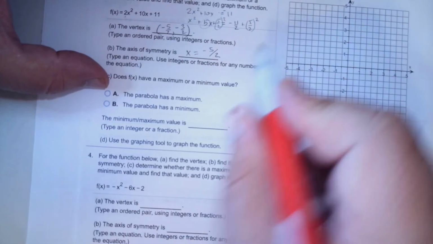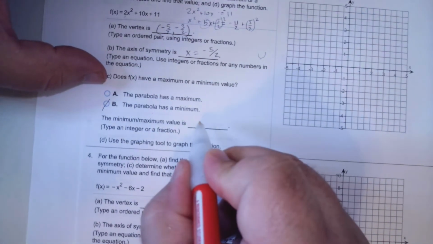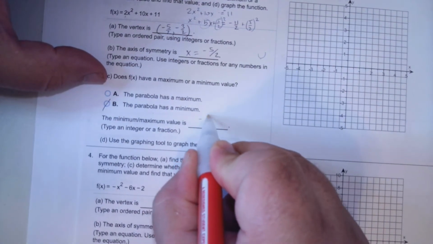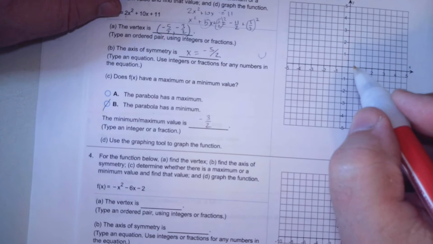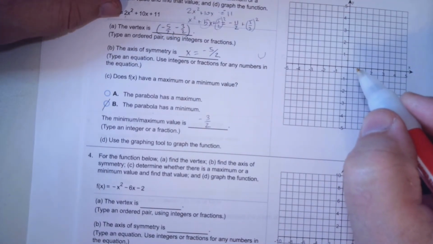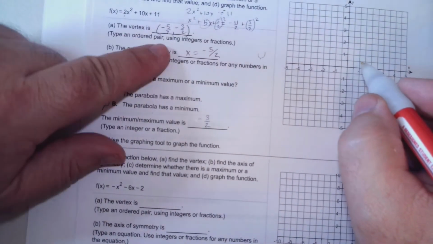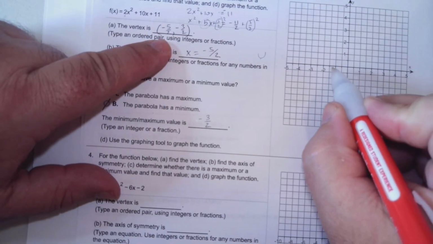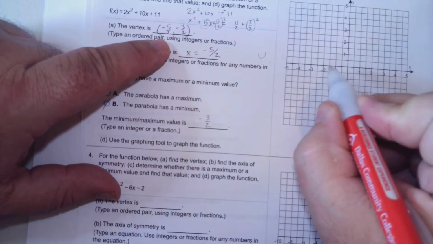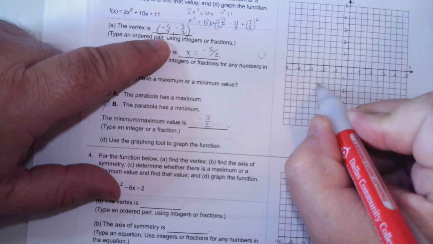So it has a minimum at the value negative 3 over 2. Alright, so let's look at the vertex. It's at negative 5 over 2, which is negative 2.5, which is here, down 1.5.